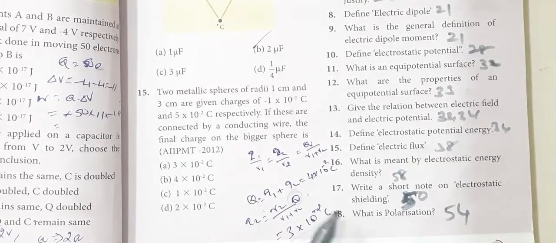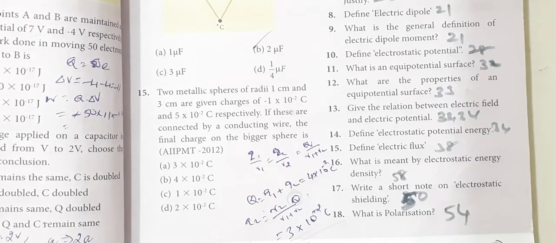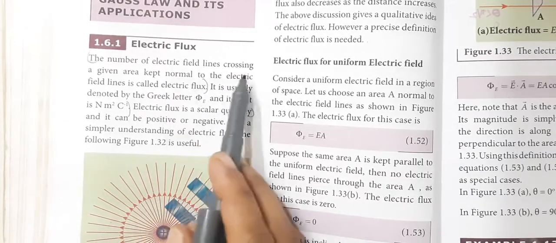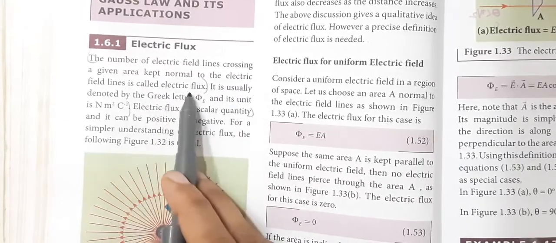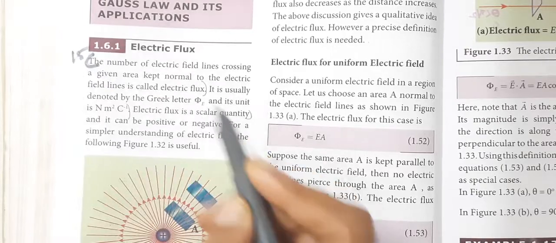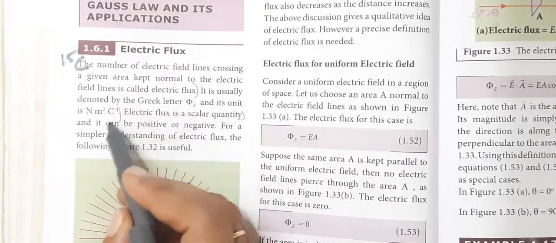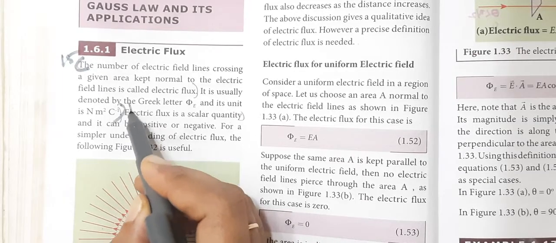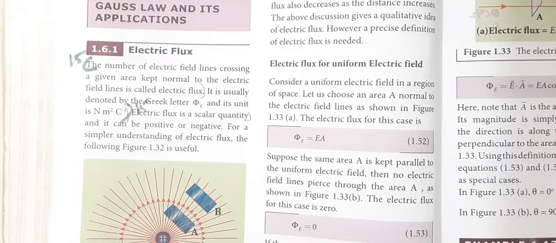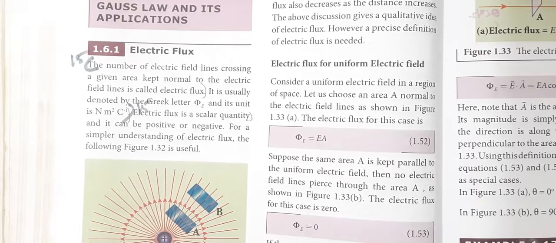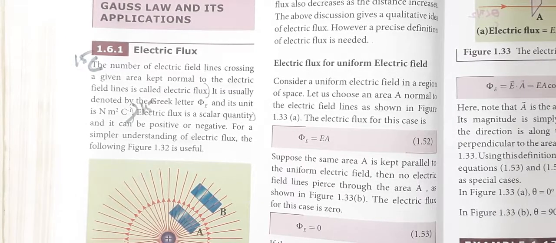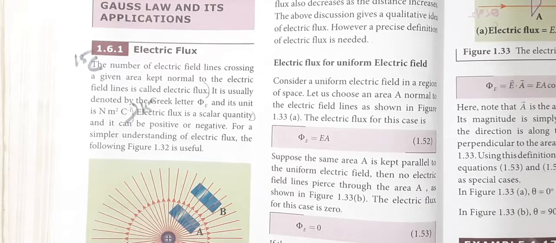The next question is, define electric flux. This is on page number 38. The number of electric field lines crossing a given area kept normal to the electric field lines is called electric flux. Okay, this is question number 15. It is denoted by Φ and its unit is Newton meter square coulomb raised to -1. Even though it did not ask about the unit, you should mention the unit. Sometimes the key answer may have a mark for the unit. Okay, so you should include the unit. If you don't know the unit, just leave it. If you know the unit, you write it.